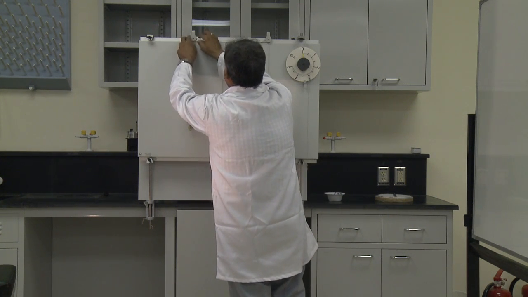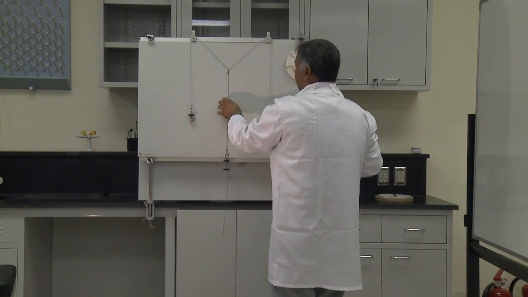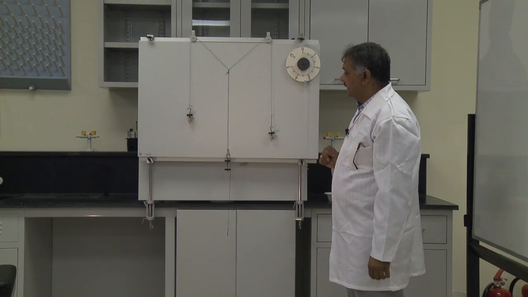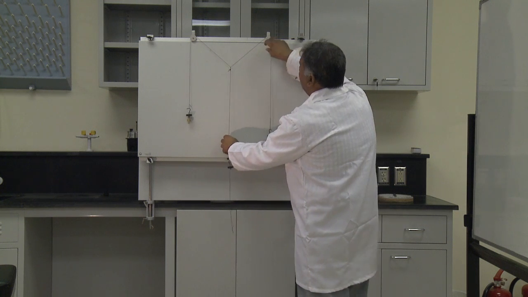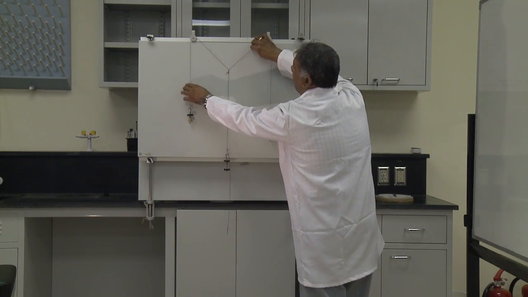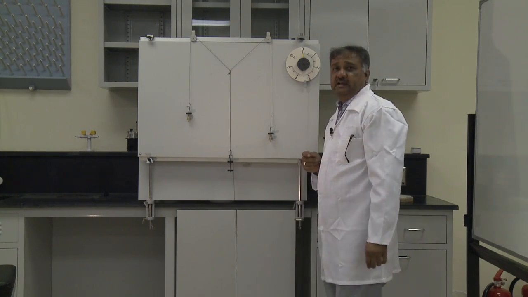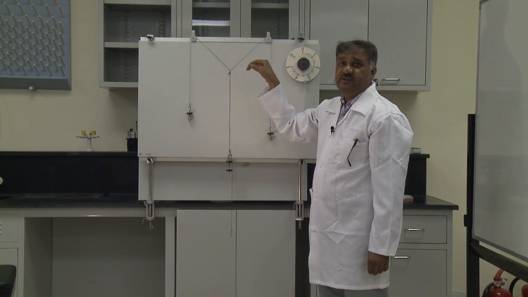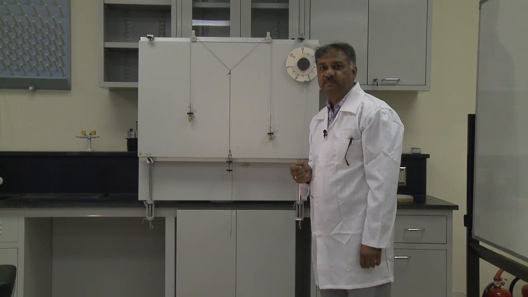So, you have to pass through these frictionless pulleys, and then you have to balance this, as we have given you. So, you can have this picture as we have mentioned to you in the diagram.